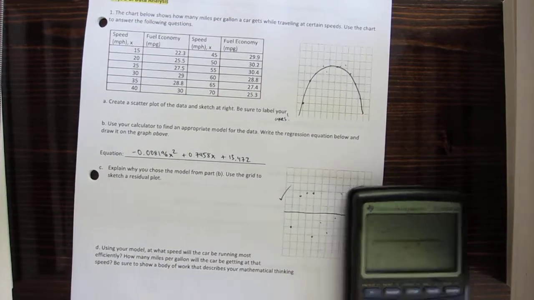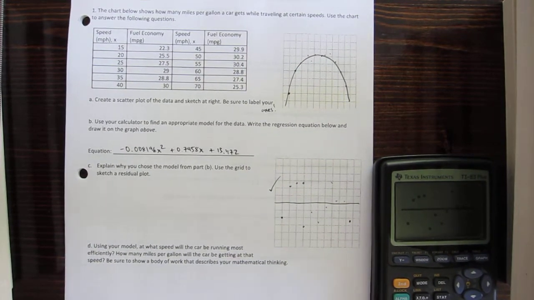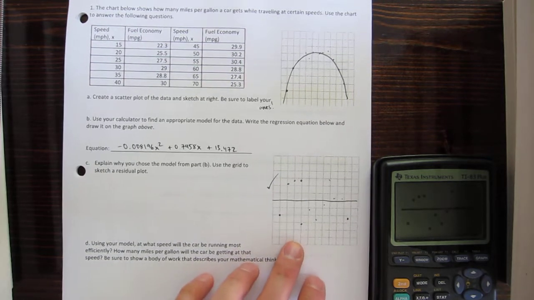Got that random amount there, random scattering of plots. So I'm not going to put the full explanation here, but we can see it pretty clearly models pretty well. And my residual plot doesn't follow a pattern, and a pattern might indicate that something else works a little better.